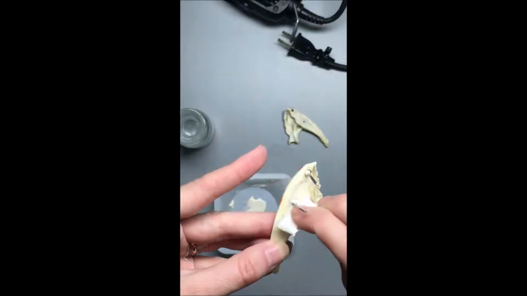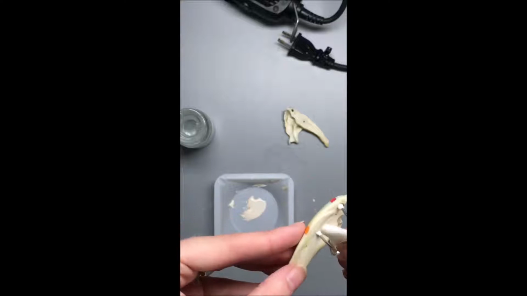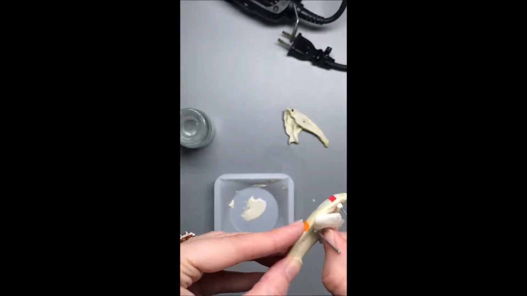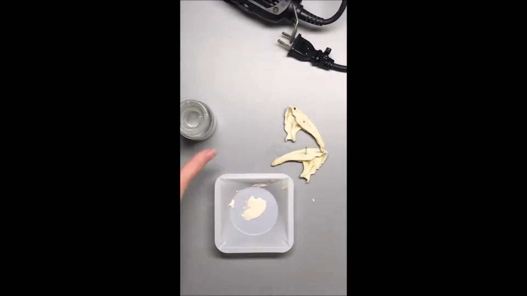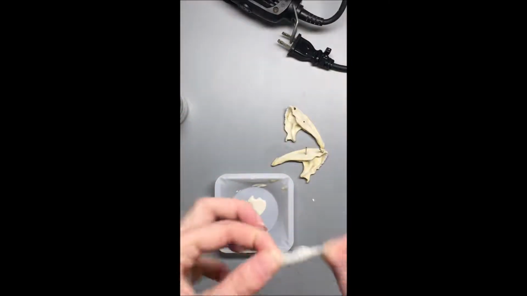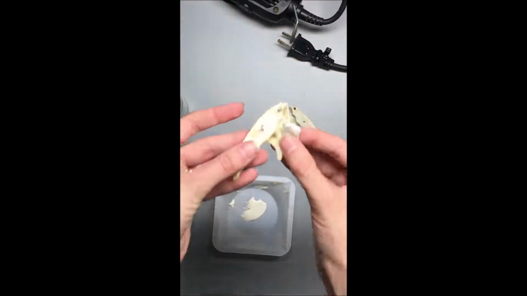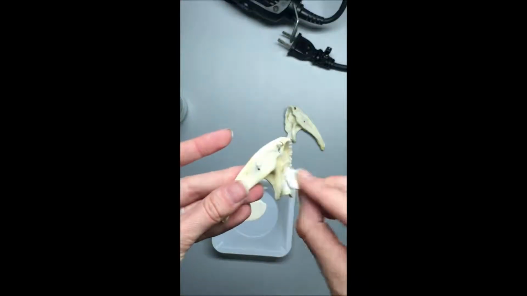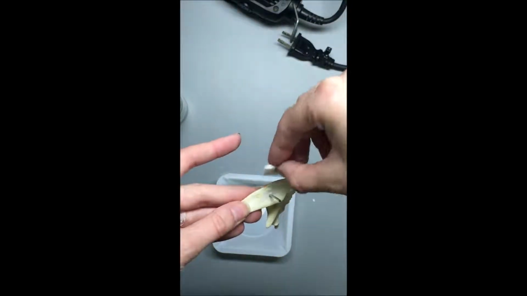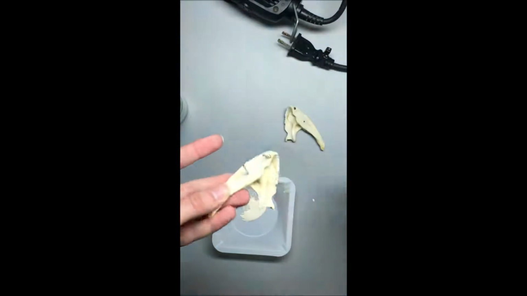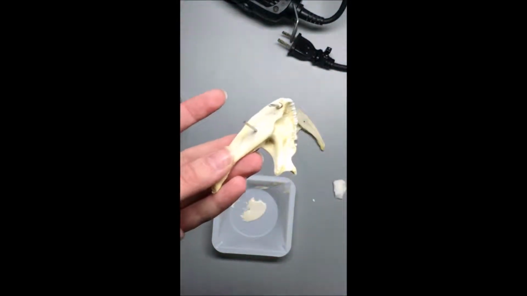You just want to get rid of, using the water, any of the sticky residue, because that's going to dry a different color as well, and it will definitely look bad. There we go. And like I said, I'll leave this one just to give it a little extra support for now.